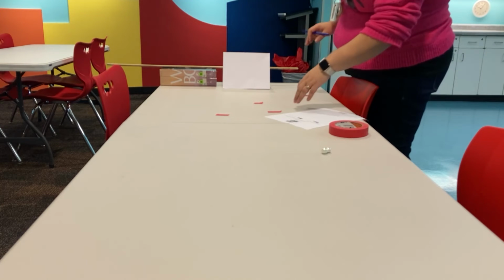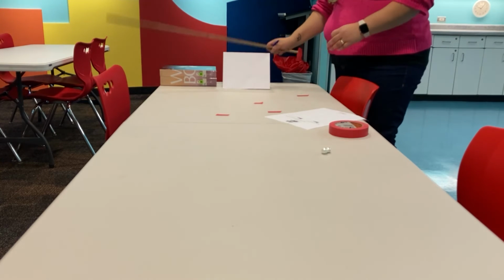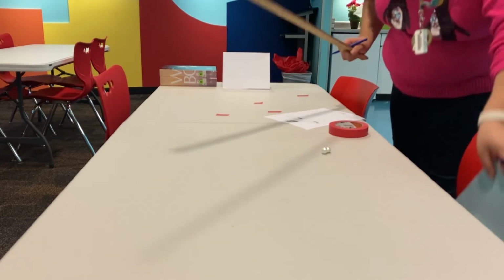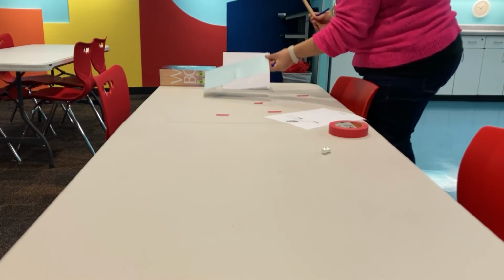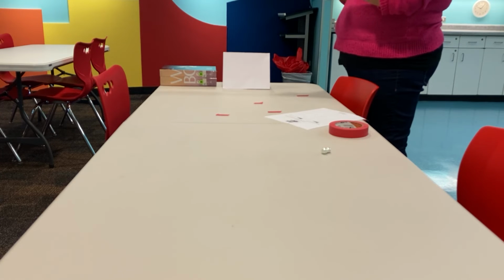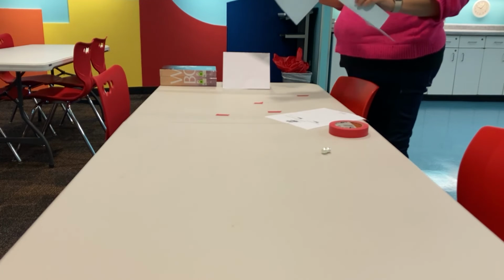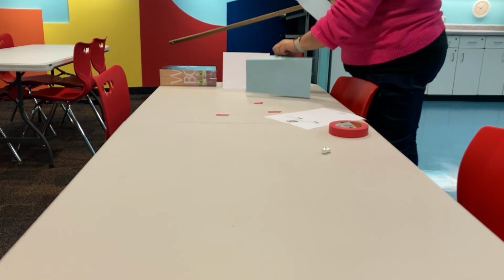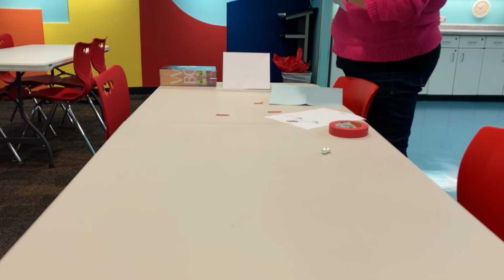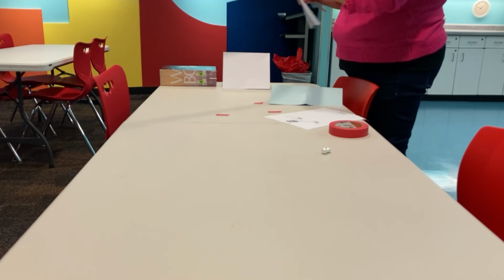Now my second longest was my blue, so I'm gonna measure the height of my blue. And that was when I did it halfway.